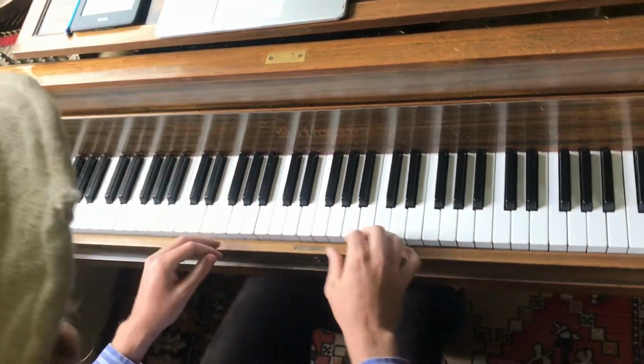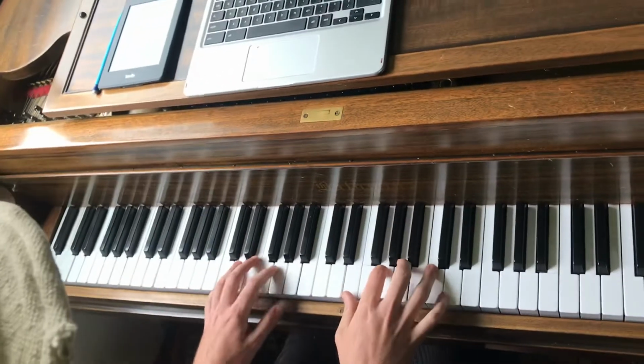Okay. Another melodic motif I've been developing, something like this.